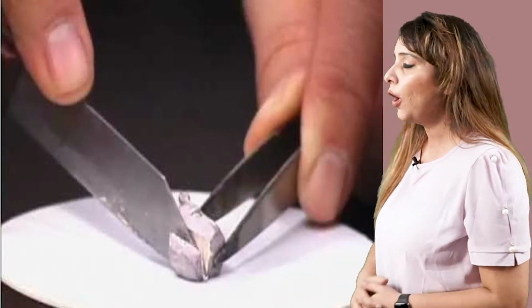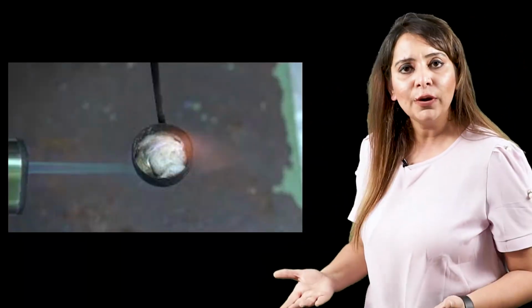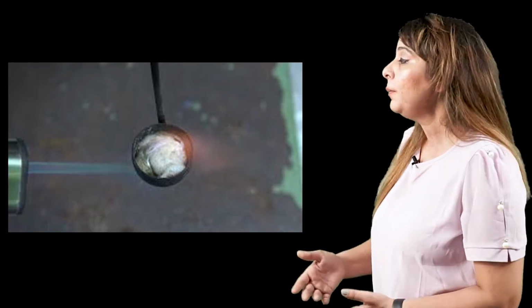Now let's take up another property, that is the physical state, that is, how they exist at room temperature. If we talk about the metals, they are generally solid at room temperature. See here, I have a few examples for you. As you can see, this is how sodium exists, in the solid form. This is potassium, this is how it exists, again in the solid form. Likewise, most metals exist in the solid form.